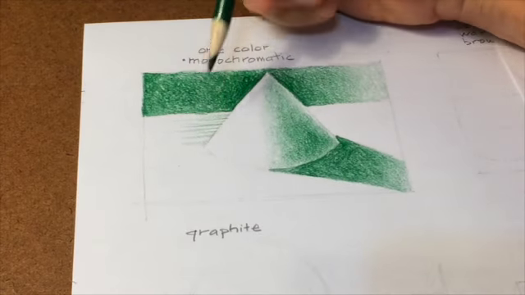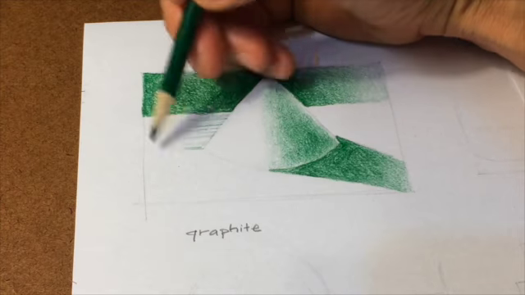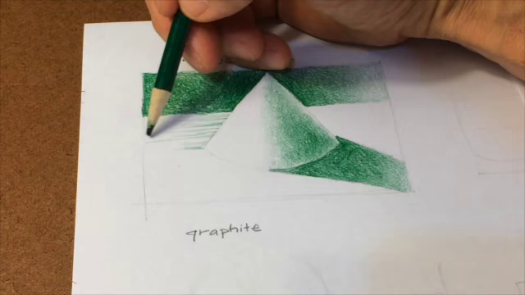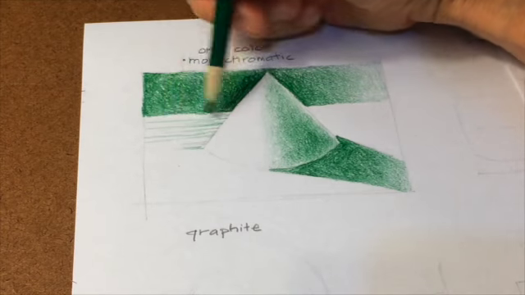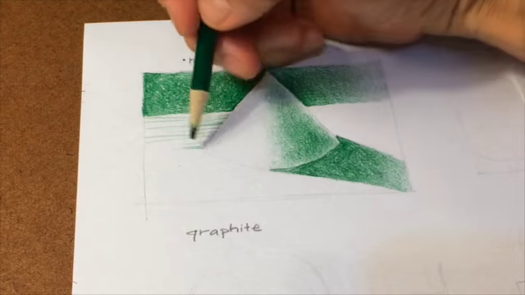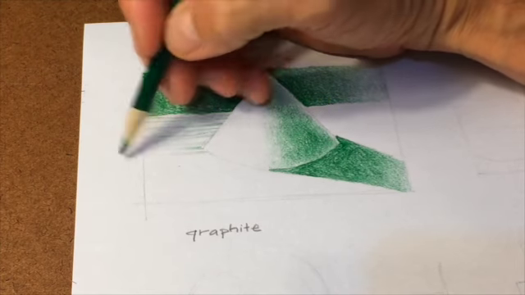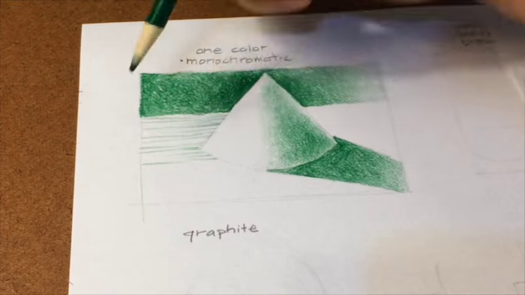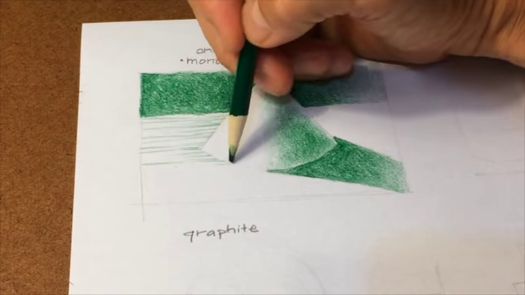Another thing to think about is start right on your very light pre-sketch pencil line. And now I'm coming back in the other direction. And I'm trying to let that pencil quickly fade off so it doesn't have a blunt end to it like a dash mark.